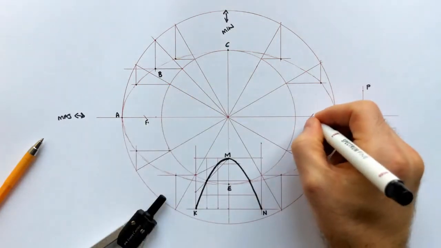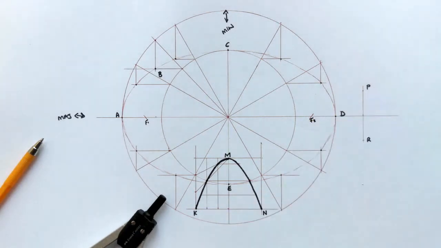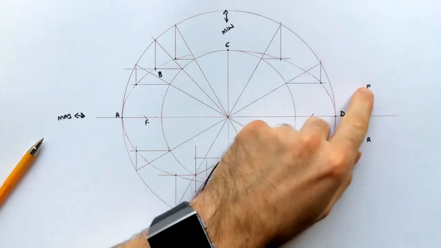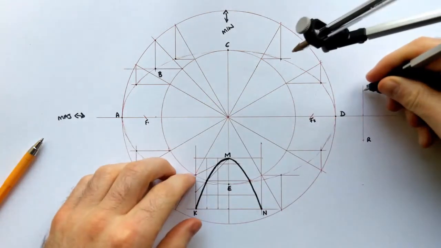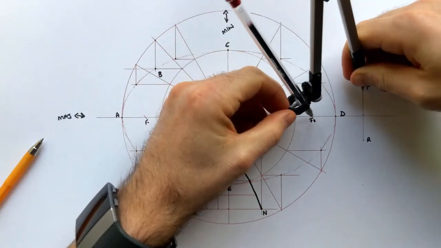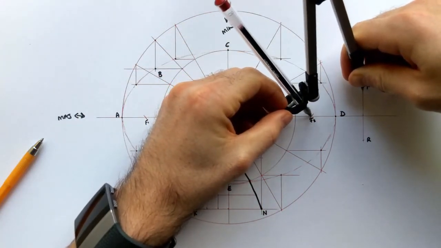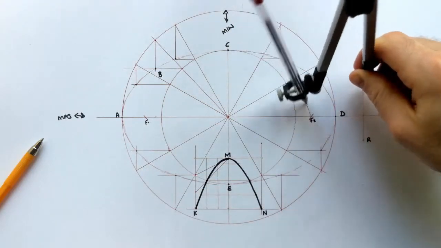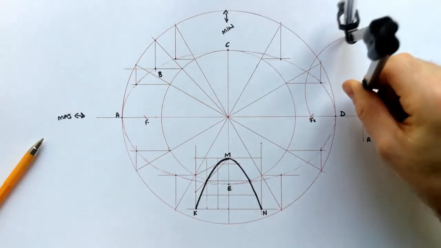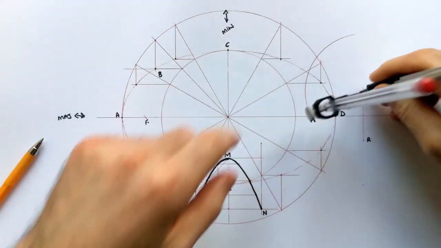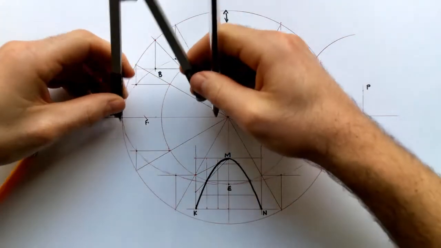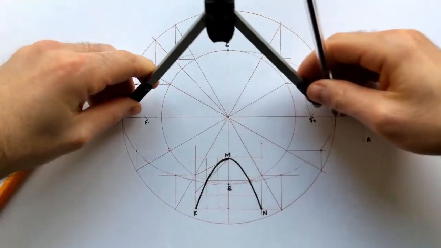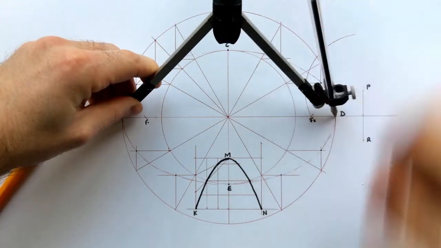Very important. F1, F2. Now, from P, which I have here, at P, make an arc length of radius P to F2. And as you saw on the sheet, I'm going to swing an arc. I'm going to keep it up this side because my tangent's going up here. And then I'm going to take the radius length or arc length of my major axis from A to D.